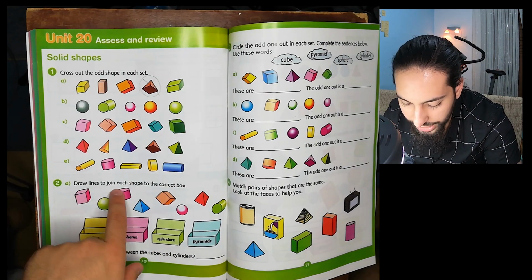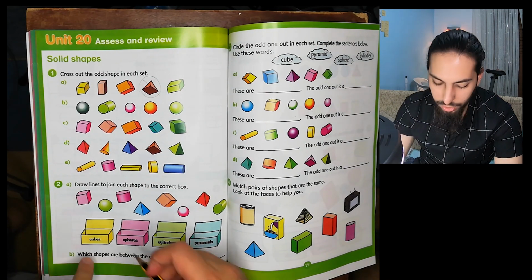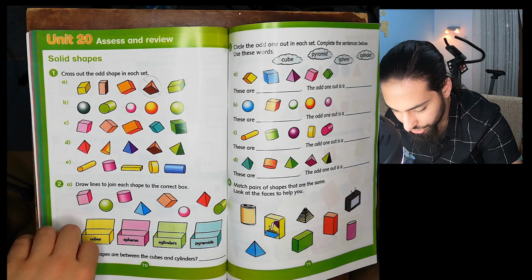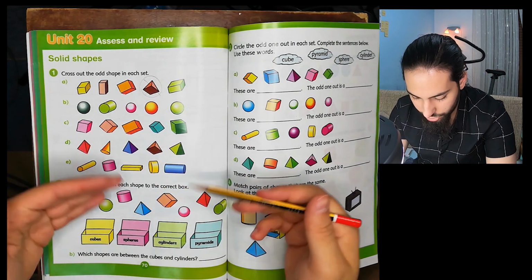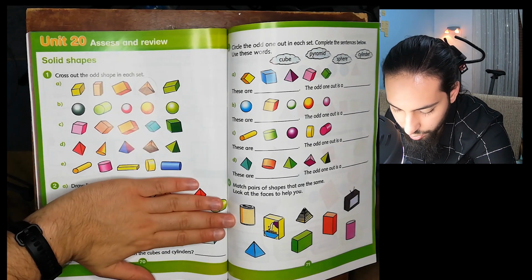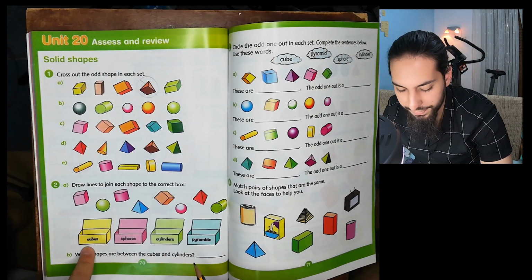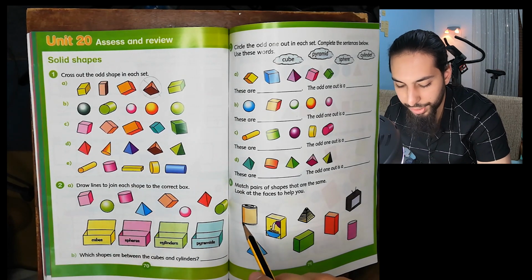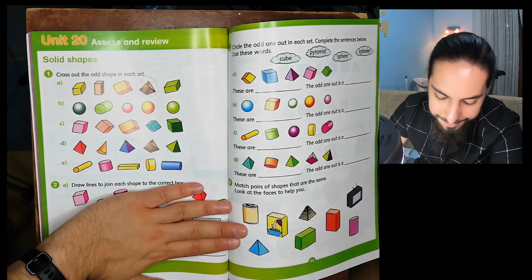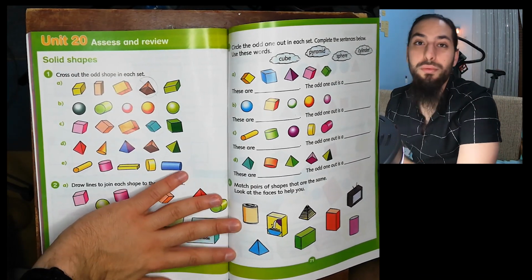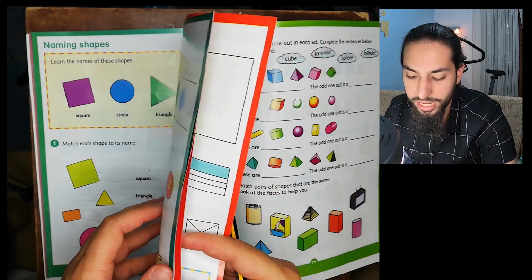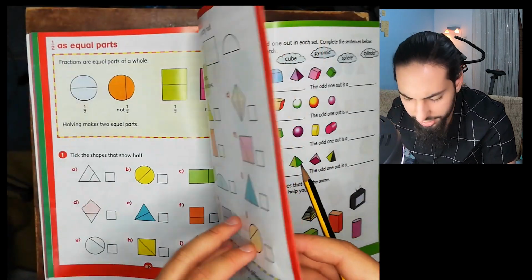Draw lines to join each shape to the correct box. Okay, so we're going to draw lines to match these shapes to the boxes. Or actually, there are shapes that we haven't taken yet, so you can skip this one and just do this one, because here we have cubes, spheres, cylinders, and pyramids, which are not yet covered. So you can just do this one here. If it proves very difficult, it's okay. We will do it in the next lesson together, and we will learn about cubes and cylinders and spheres in the next lesson.